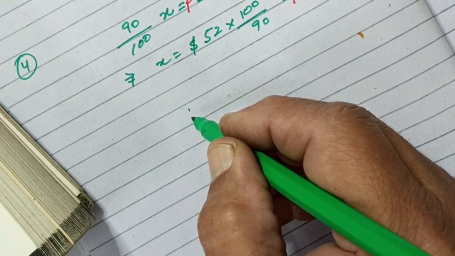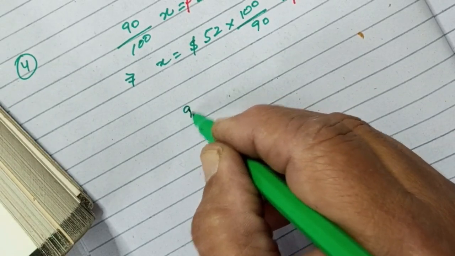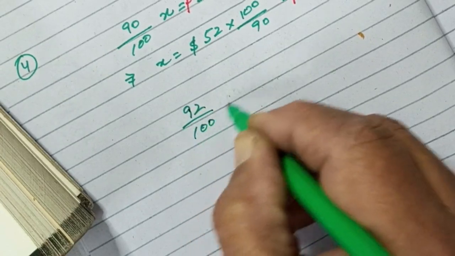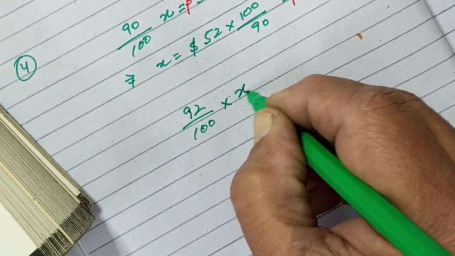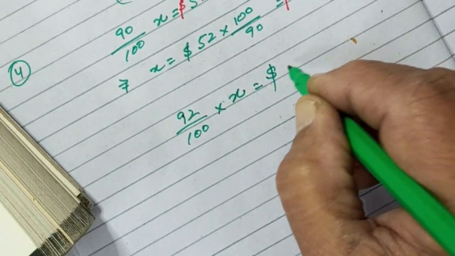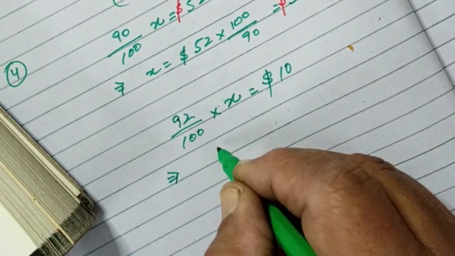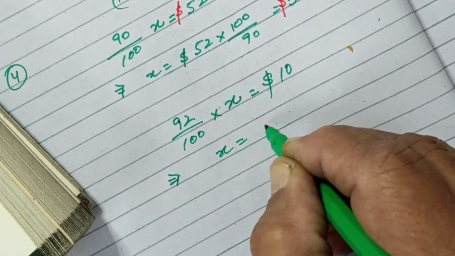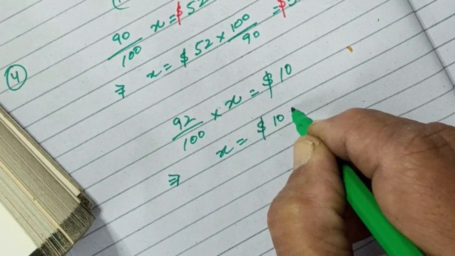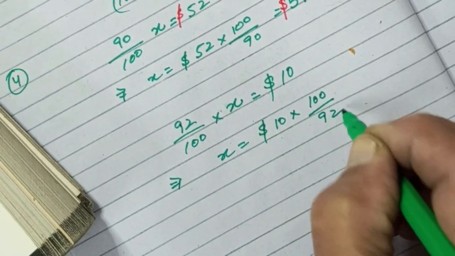It will become 92 divided by 100 multiplied by x is equal to how many dollars? Dollars are 10 only. It is very simple. X is equal to $10 multiplied by 100 divided by 92.